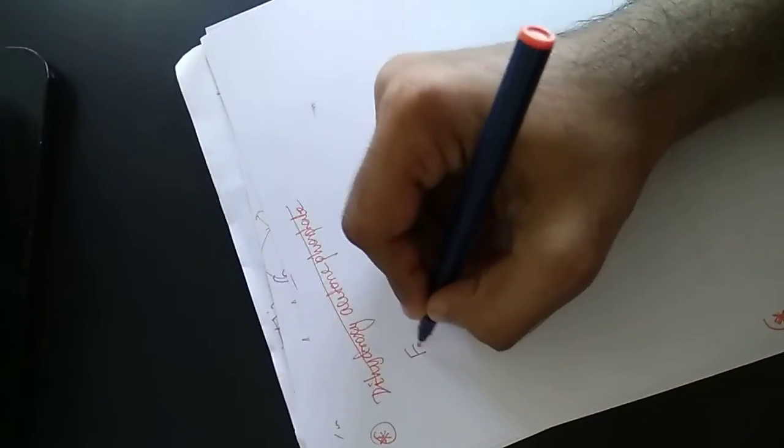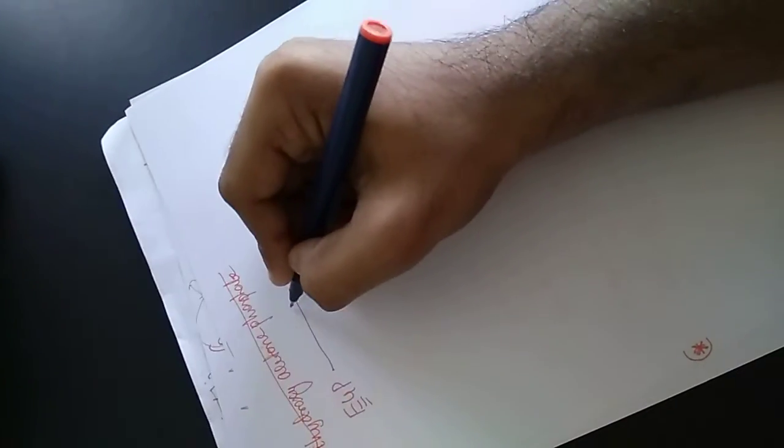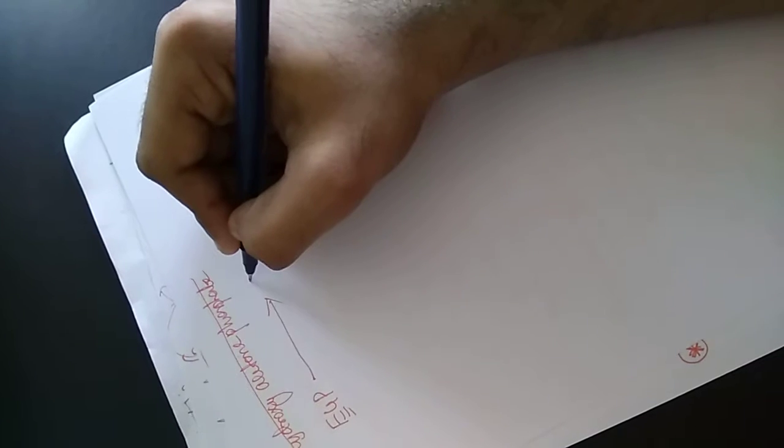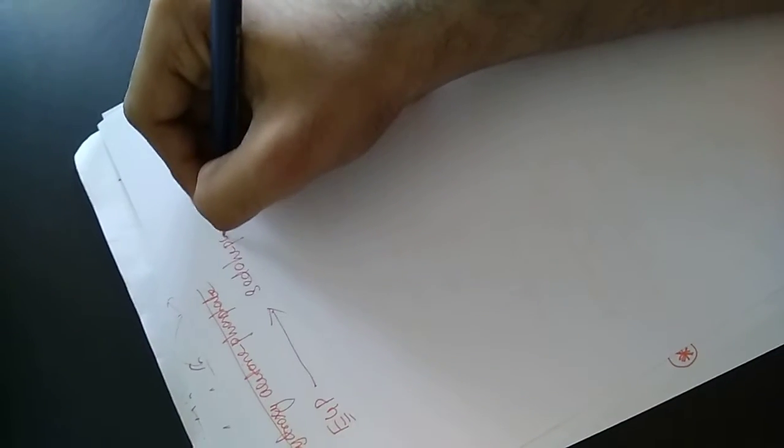So next step is the conversion of E4P. We're going to convert this E4P into cetoheptulose 1,7-bisphosphate.